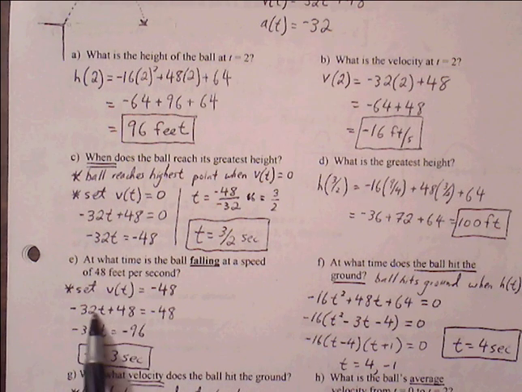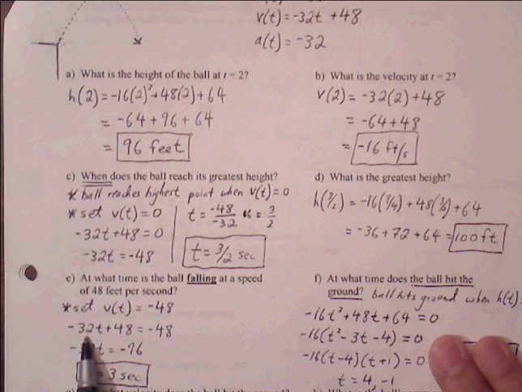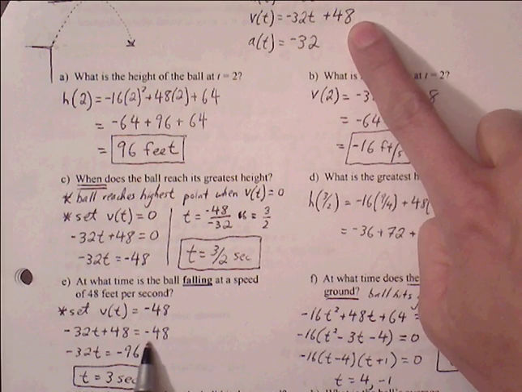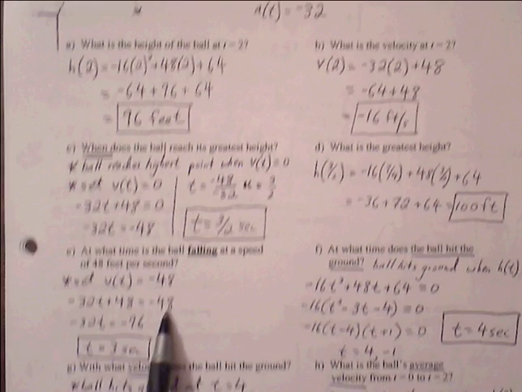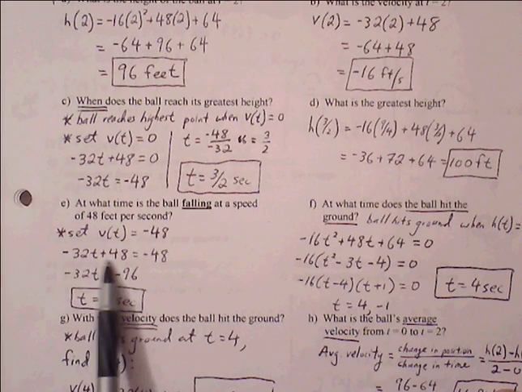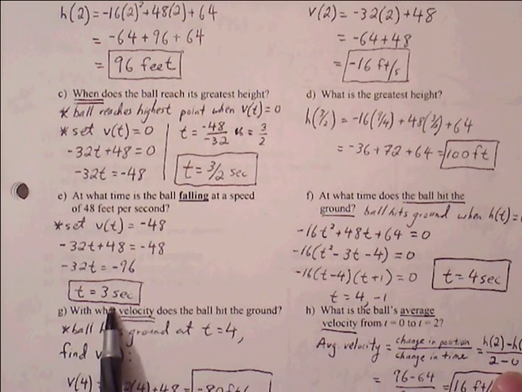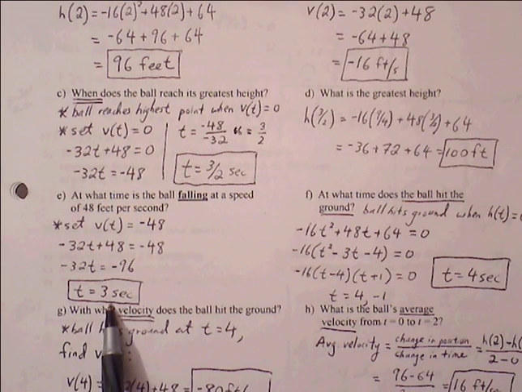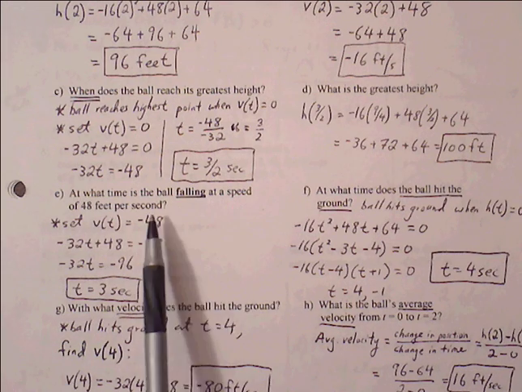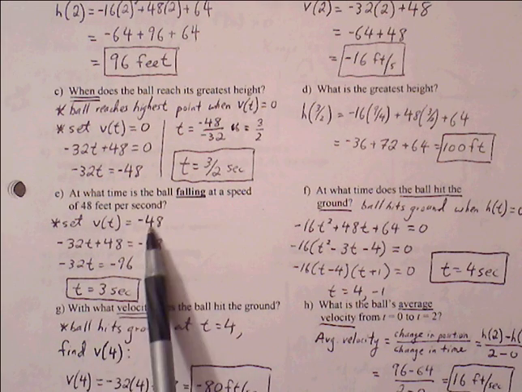So here's our velocity function, negative 32t plus 48. We set that equal to the target velocity that we're after, negative 48, and then we can solve for t. So subtract 48, divide by negative 32, and we get 3 seconds. So 3 seconds into the problem, the ball will have the exact velocity of negative 48 feet per second.